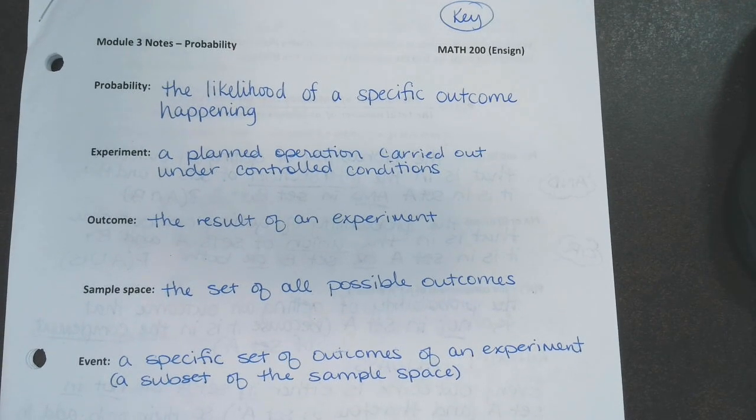Everybody, I wanted to do a little video for the Module 3 notes. You will notice that there is a copy of the completed notes up in Lumen, so I won't go through every word of this, especially the things that you need to copy down, because you can copy it from there, or you can just pause this video if you would like.